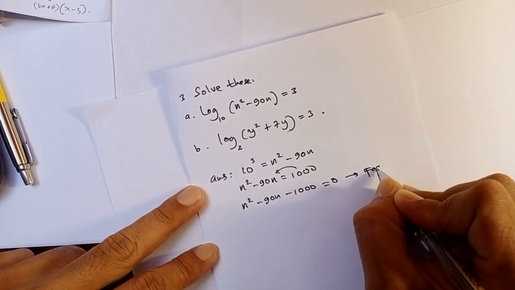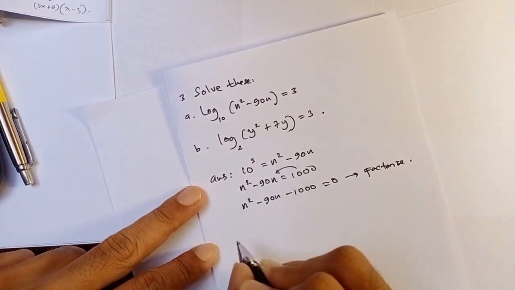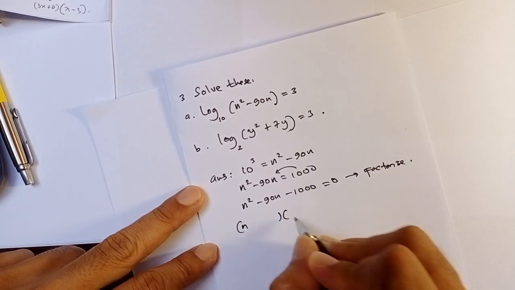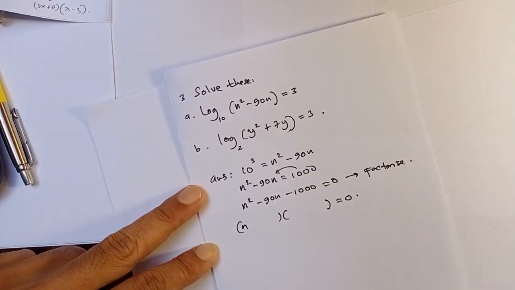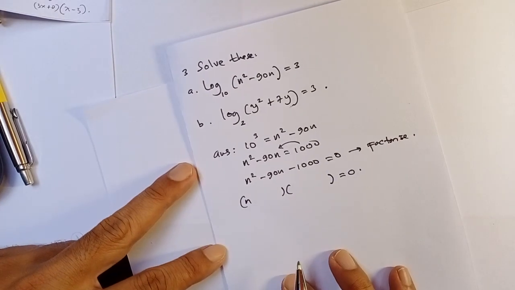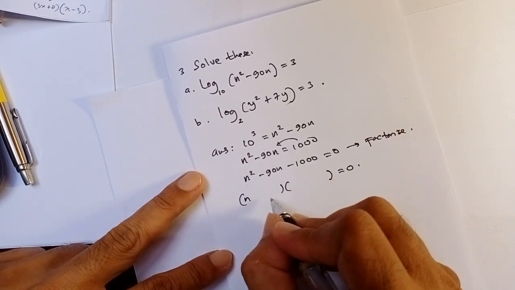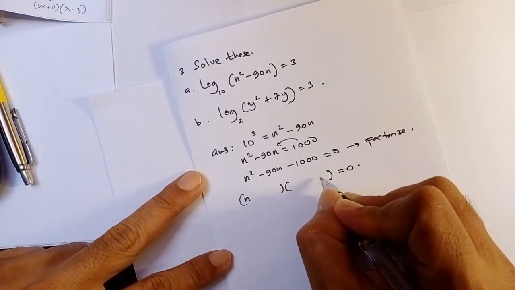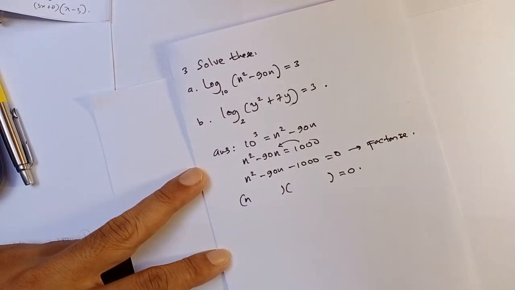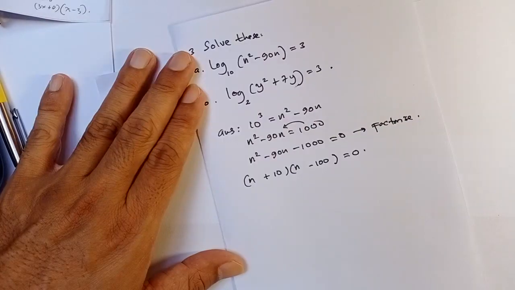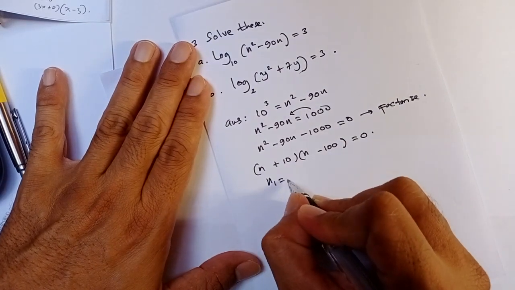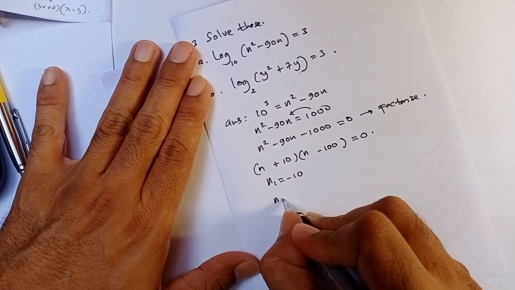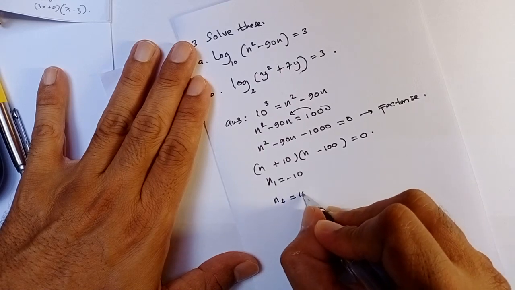What next? Factorize. What are the factors for this? You can use 1000 and 100, maybe 110, one positive and one negative. Okay, this is a factor. So the answers are n1 equals negative 10 and n2 equals 100.